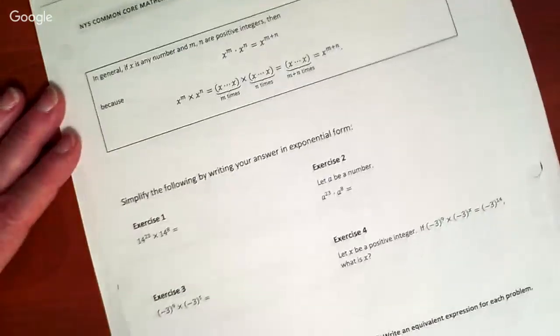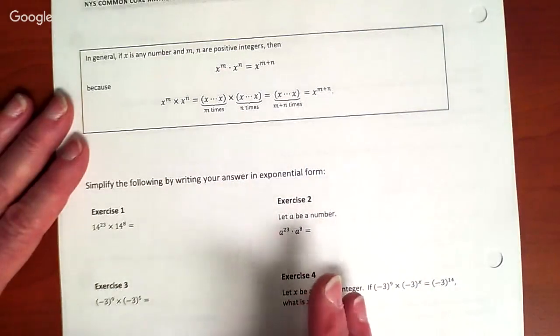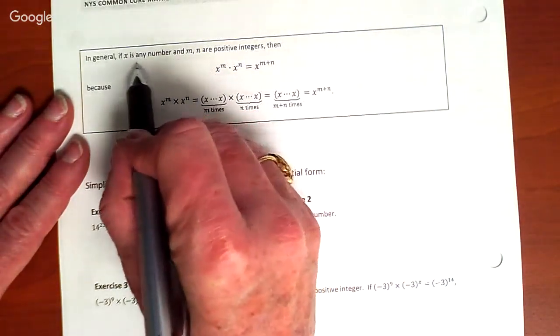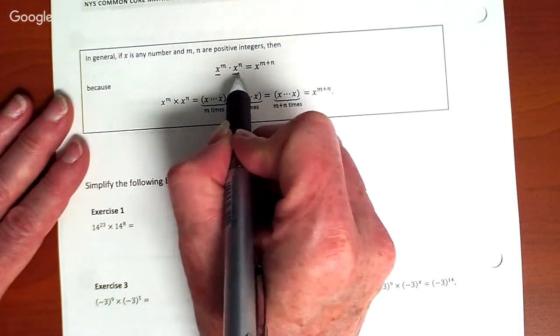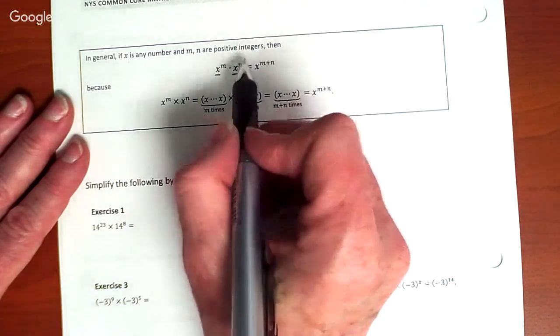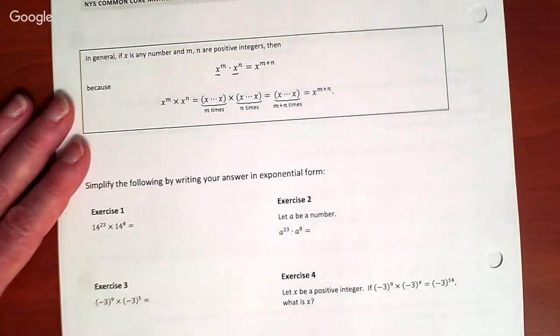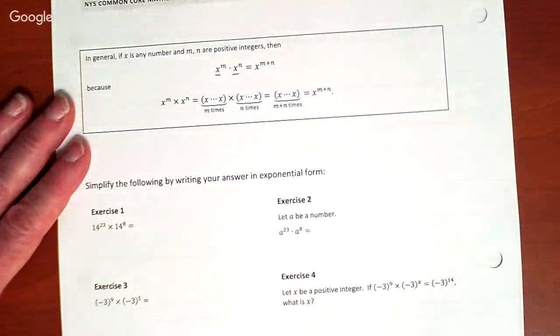So in general, basically what all of this is saying is, for any x, it's got to be the same base, okay? And as long as the bases are the same, we can add the exponents together.